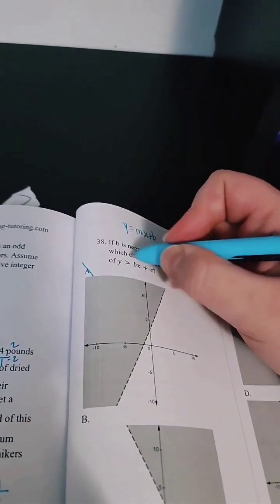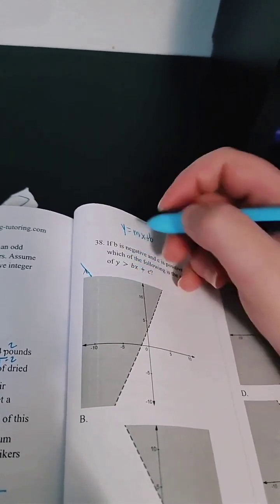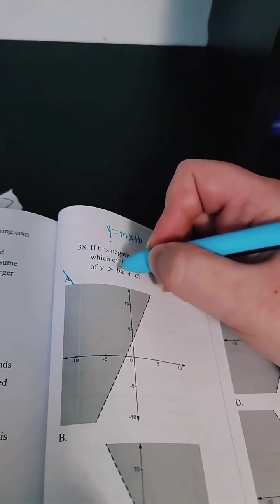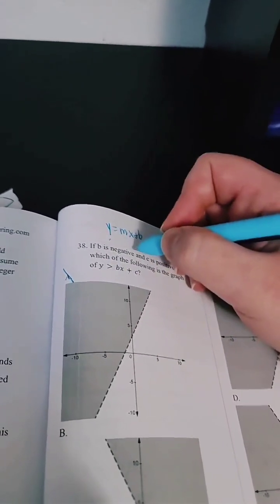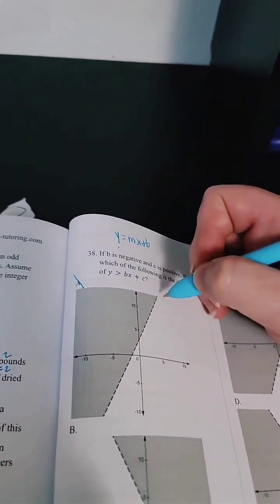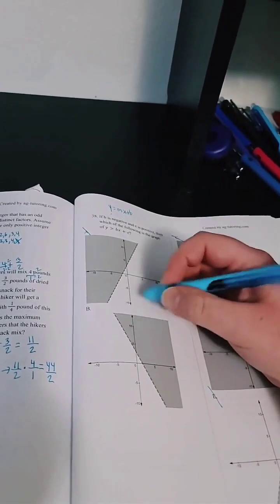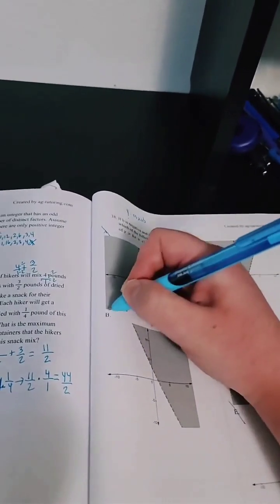Now, instead of the equal sign, we have to look at the inequality symbol. Y has to be greater than the line, which means we're shading on top of the line. So we need to shade above the line, which is B, that y is greater than.